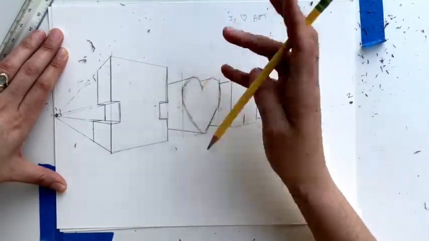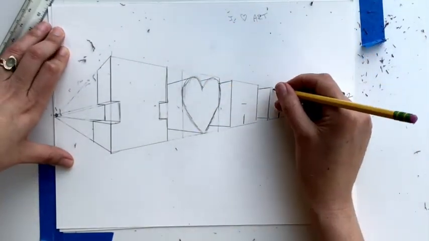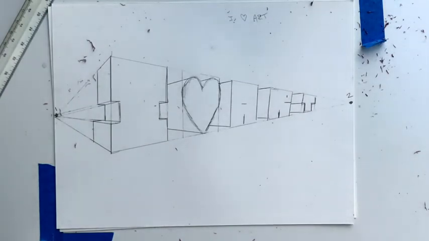So for the next part of our exercise, I'm going to go over some different fills that you can do to make your lettering more interesting.